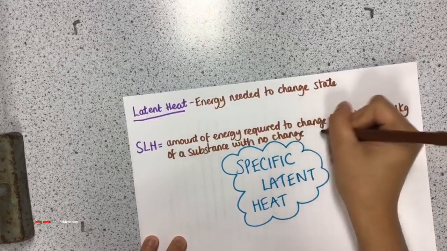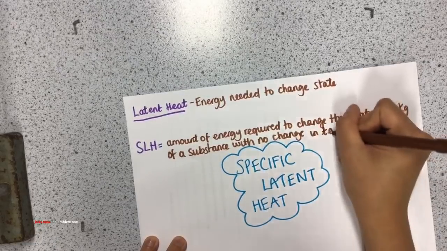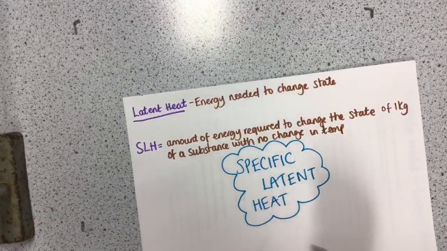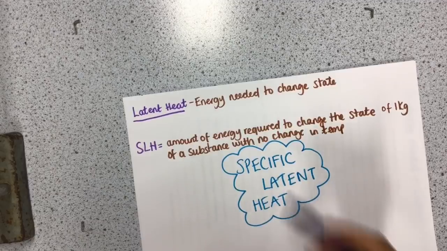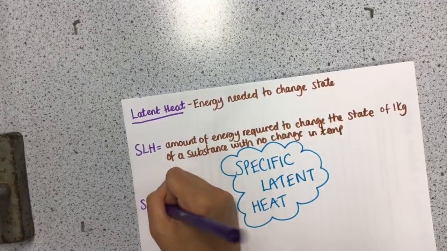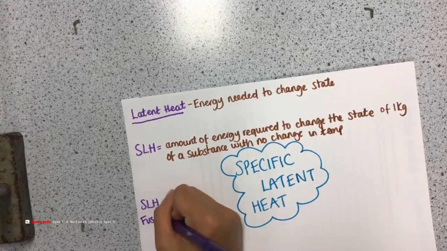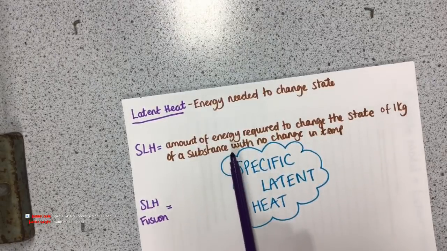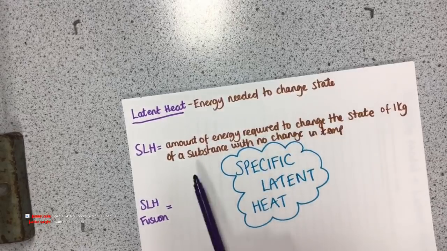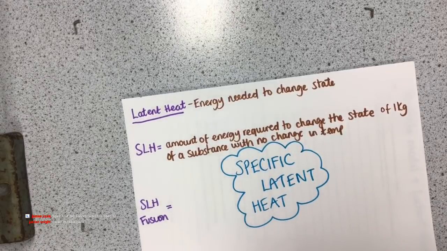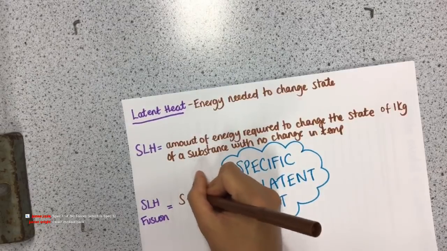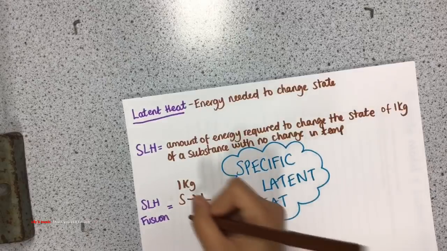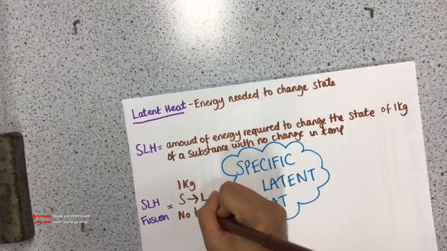And that breaks down into the specific latent heat of fusion and the specific latent heat of vaporization. So specific latent heat of fusion. Again, very similar definitions, only the odd bit is changing. It's the energy required to change 1 kilogram of a substance from a solid to a liquid. I'm just going to put solid to liquid, I'm not going to write the whole thing out. So it's 1 kilogram of a substance from a solid to liquid with no temperature change.